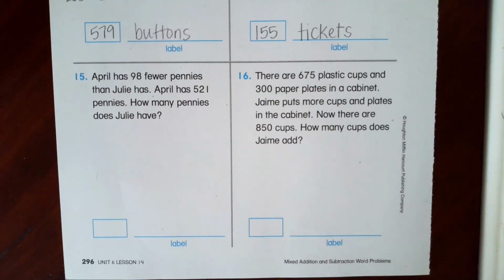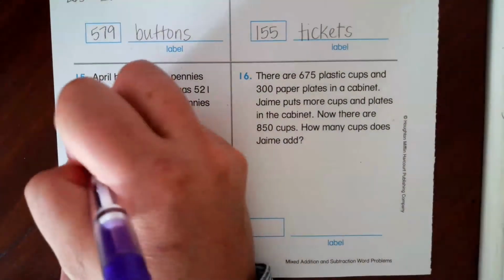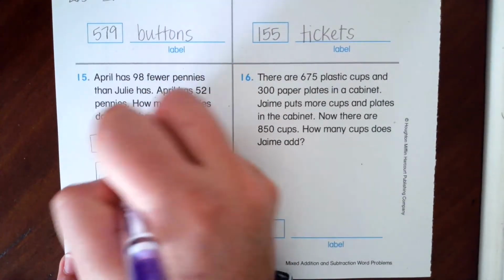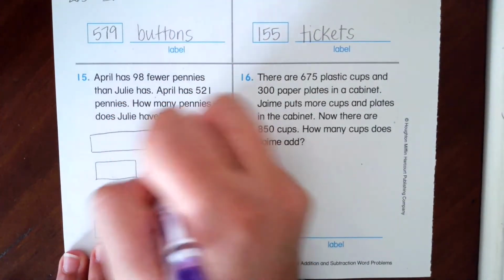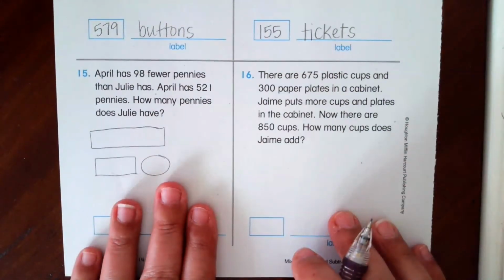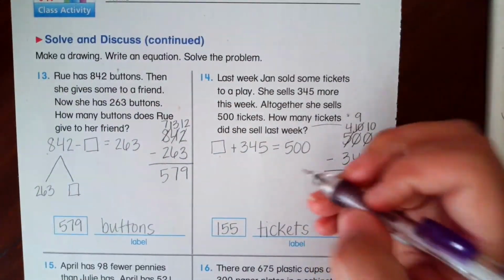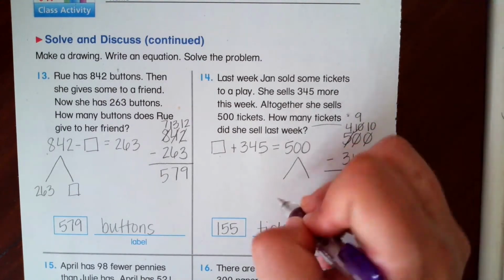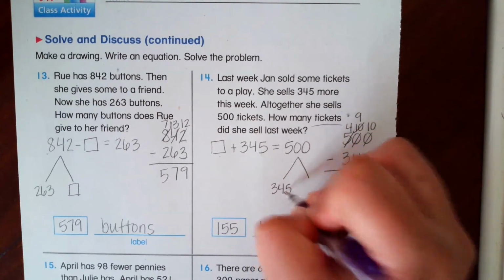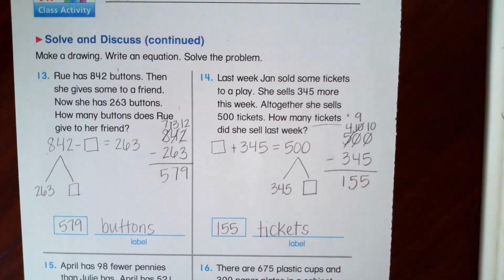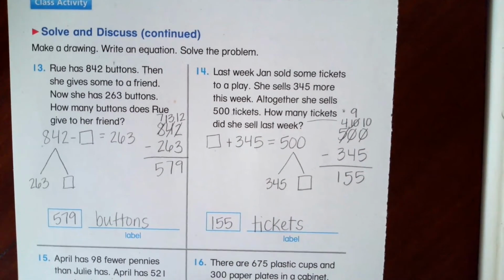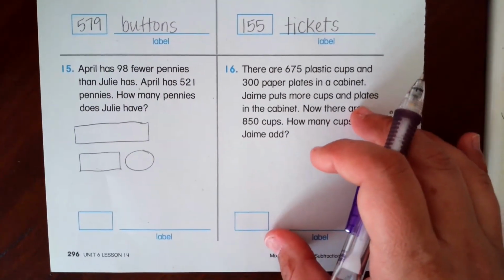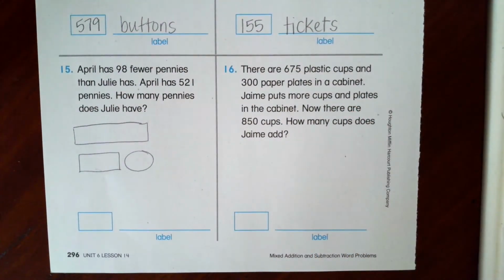Okay, so this is indeed a comparison bar problem, which just reminded me that I forgot to draw my picture on number 14. So let's take a break from that. Let's go back and draw our picture. So we have 500 is our total. We know 345 and a box. Good thing they don't take very long, right? Okay, so back to number 15.